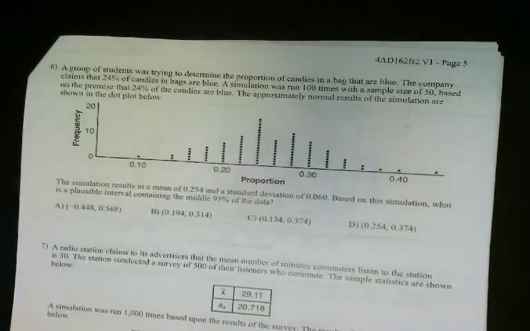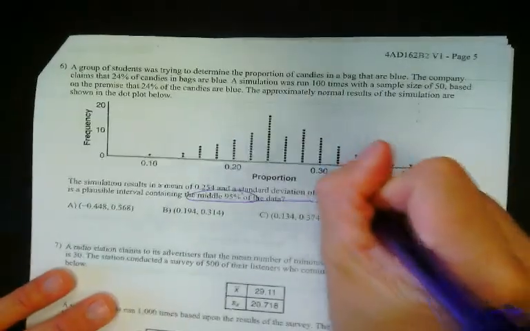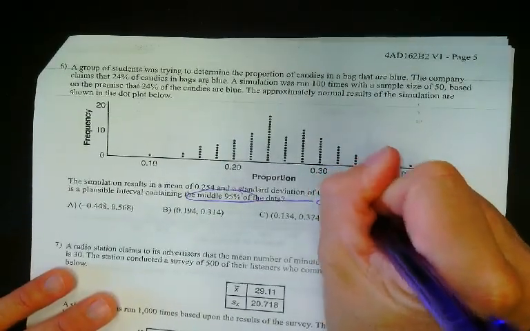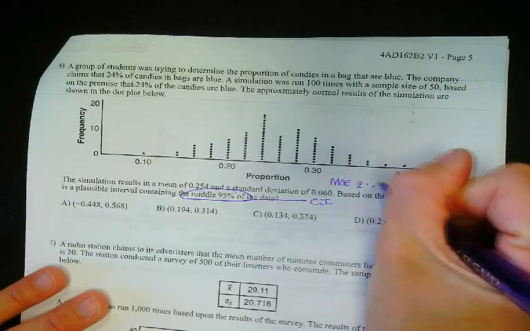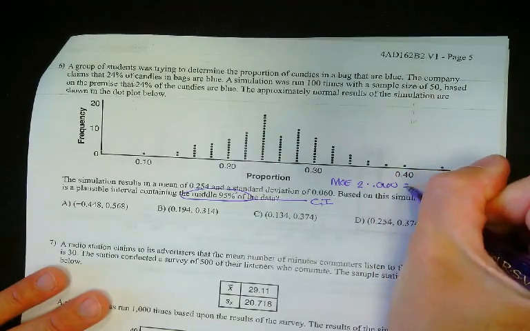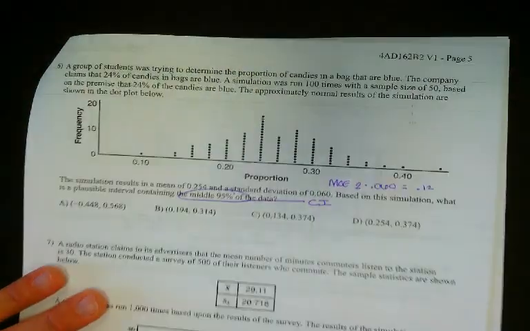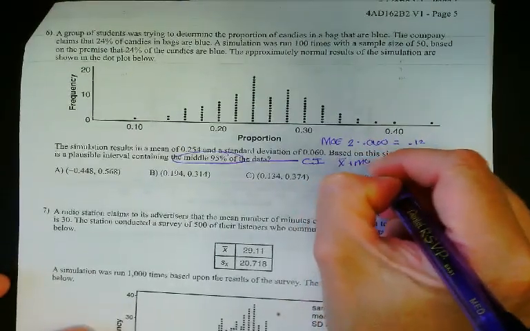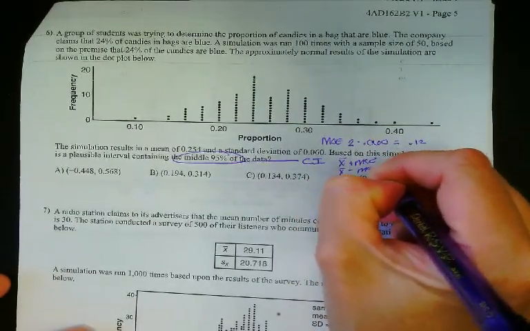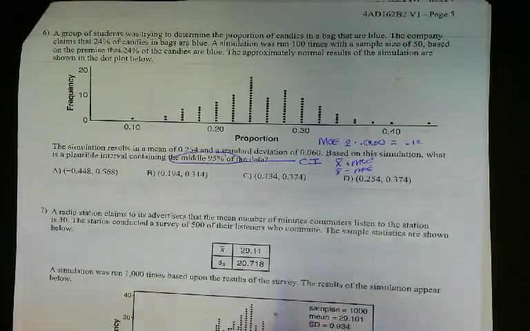All right, so again, I think this is a really nice question. The moment I see 95%, I'm finding a what? Confidence interval. What do I find first? Margin of error. What's my margin of error going to be? My margin of error is 0.12. And then to get my confidence interval, it's the mean plus the margin of error and the mean minus the margin of error. Which choice does that lead us to? C.